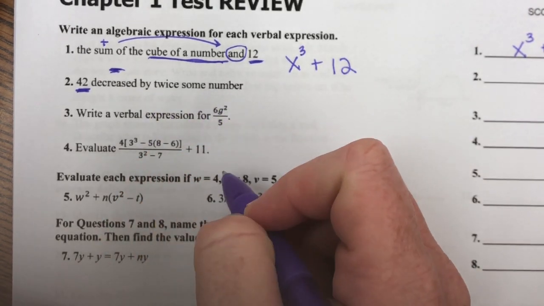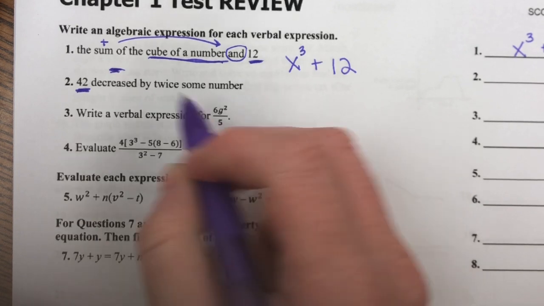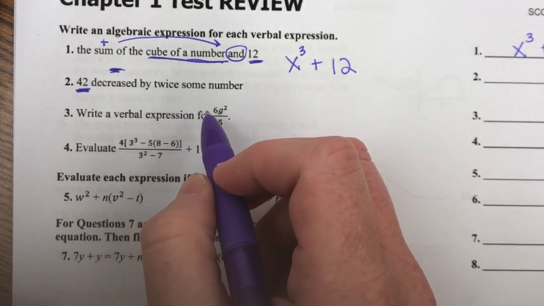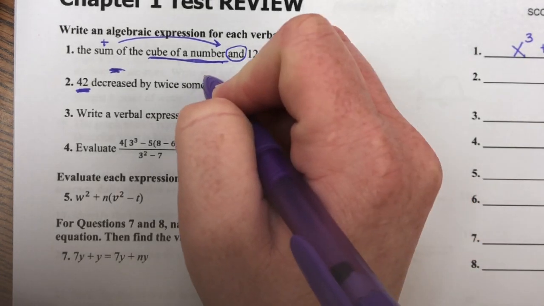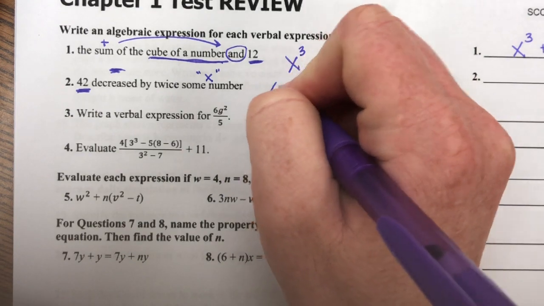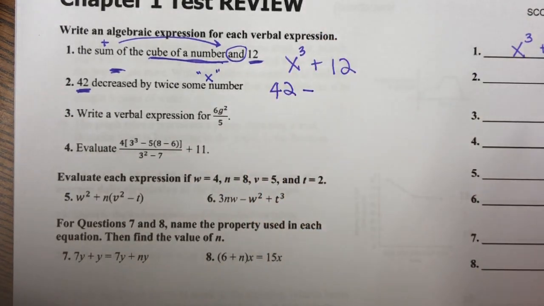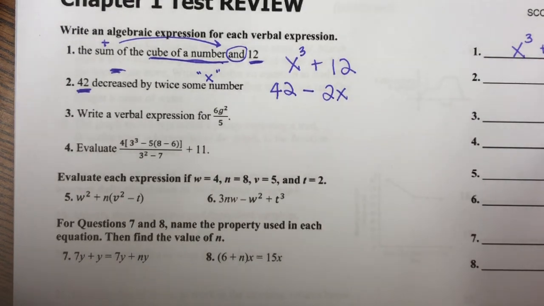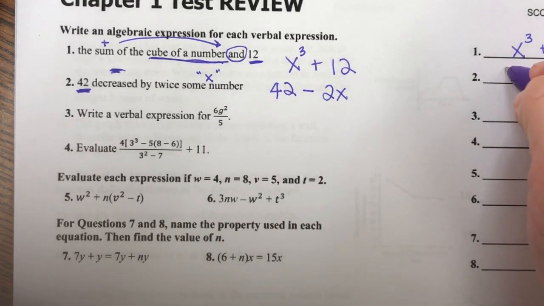If you do something twice, you do it 2 times. So twice means 2 times. 2 times some number. And when we don't know what the number is in math, remember we use X again. So 42 decreased by twice some number, 2 times X. Twice X, 2 times X. So I write that over on my answer sheet.